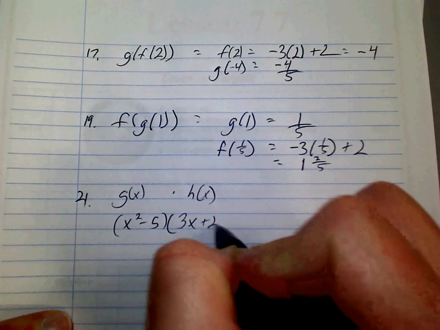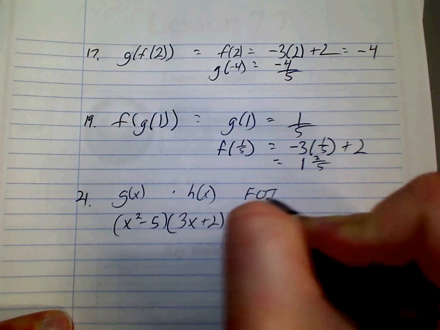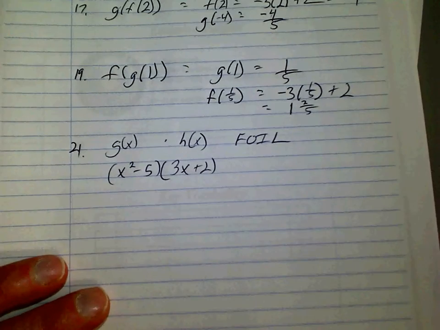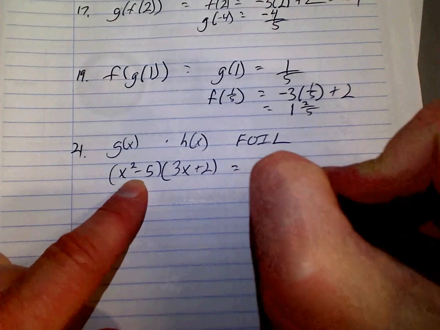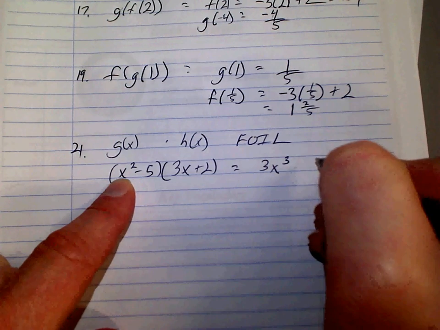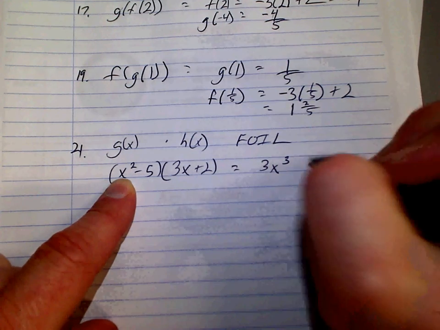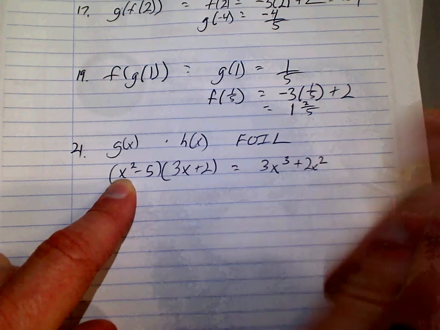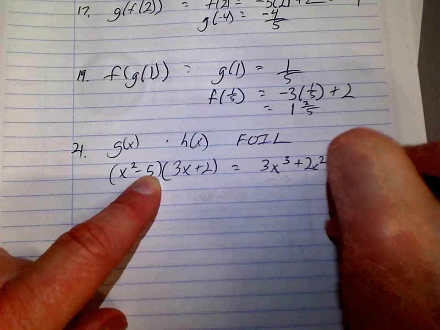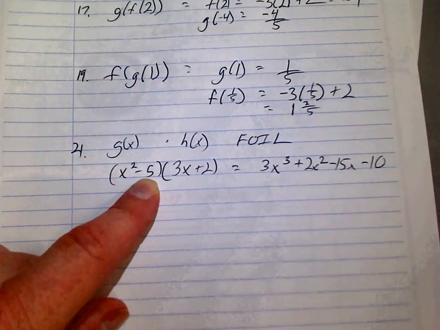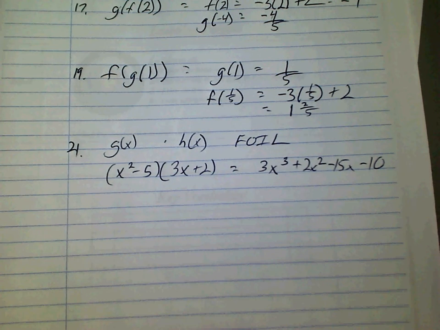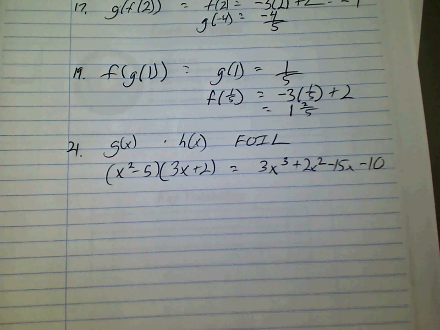Use FOIL. And we got a 3x to the third. That's our first. Our outer will give us plus 2x squared. Our inner gives us negative 15x. And our last gives us negative 10. That's just FOIL. And that's it. There's no like terms. We have a cubic polynomial.